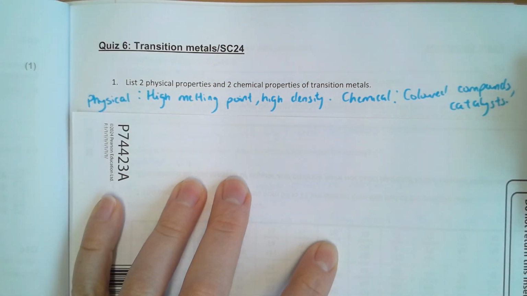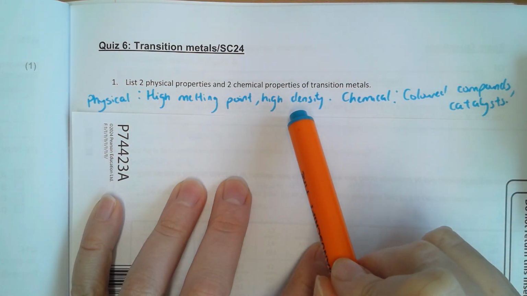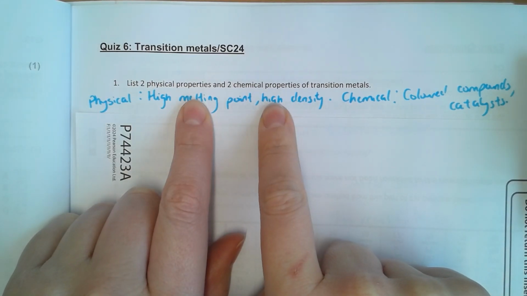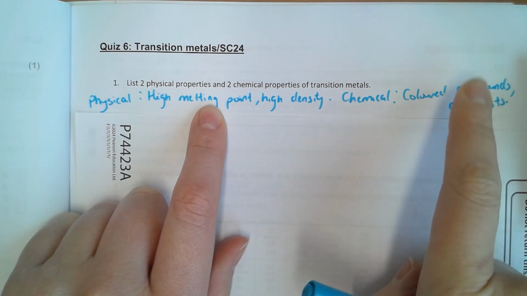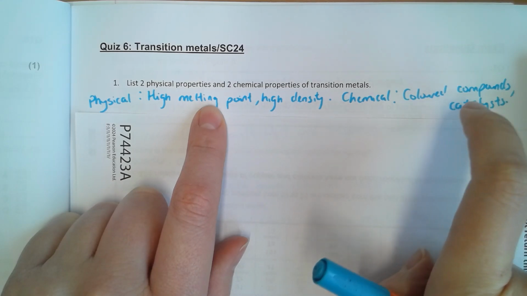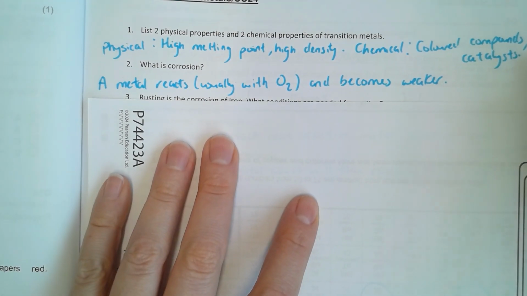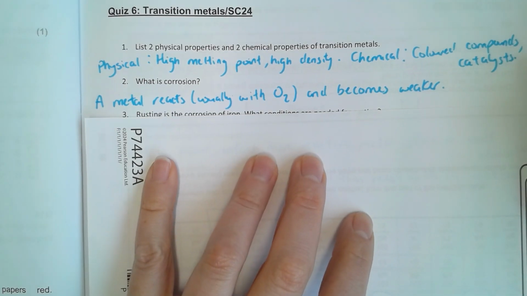Alright, physical properties. If they don't specify, saying malleable or conducts electricity will get you the marks, but often they give you one of those multiple choice questions and you have to pick out the relevant properties, so just make sure you know they've got very high melting points, very high densities, even compared to other metals. Chemical properties: they form coloured compounds, copper sulfate being blue, a classic example, and they are also used as catalysts. Corrosion is when a metal reacts, usually with oxygen, and becomes weaker, so it forms something that is weaker than the original metal, and is said to corrode.